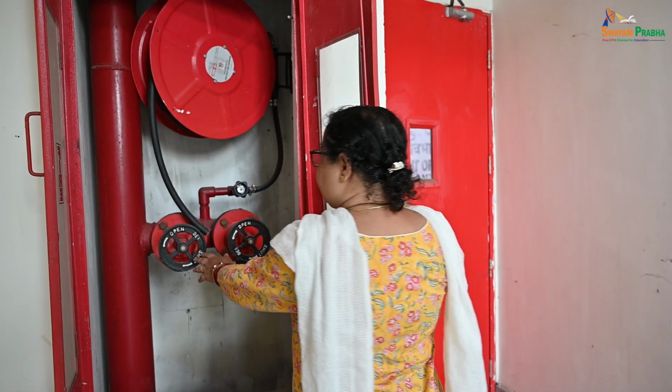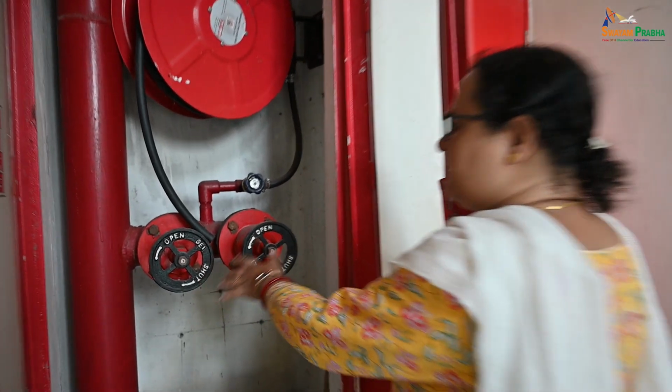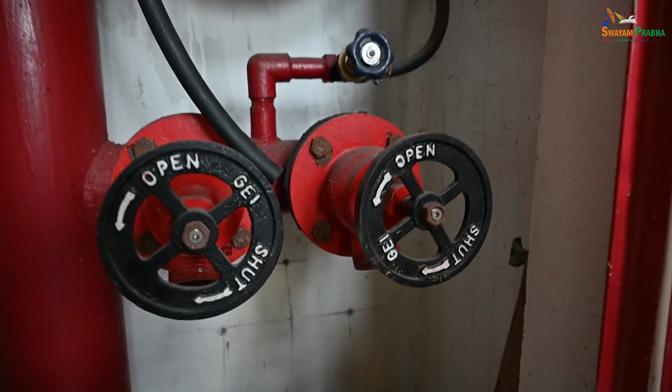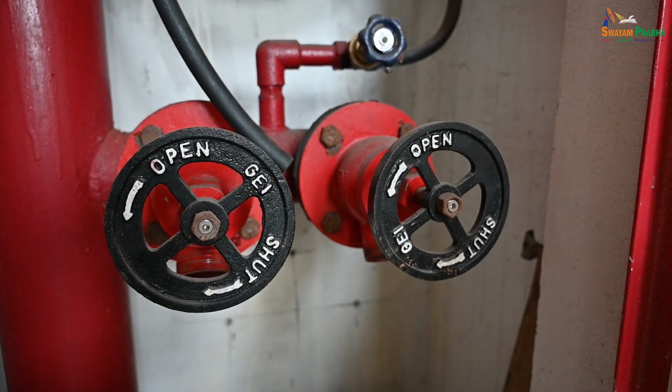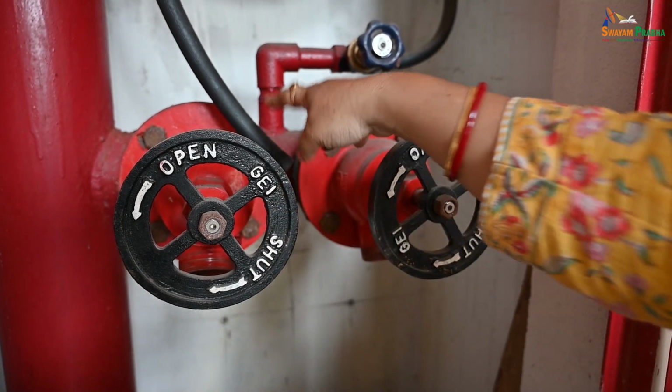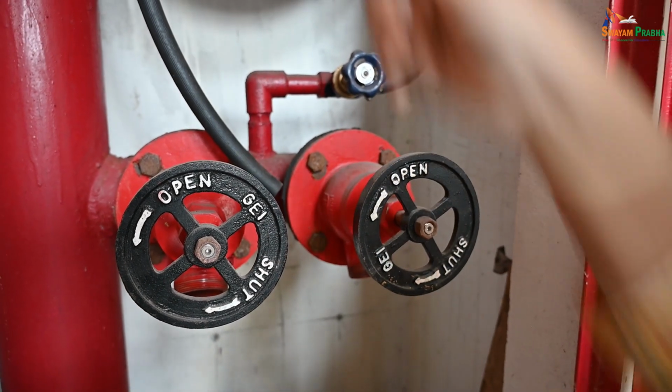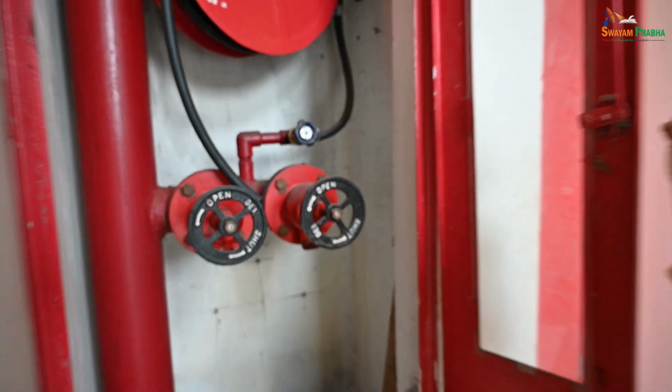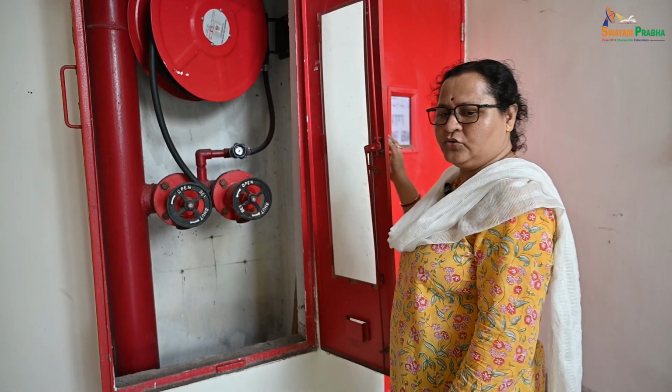Here you can also see there are valves, because without the valve the water will not flow. If this is open, then only the pipe will take the water and the hose can be dragged into the location of fire to control it.